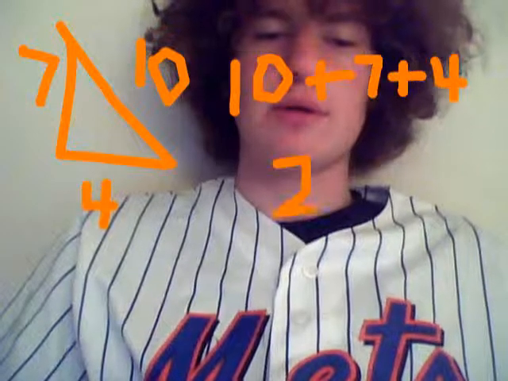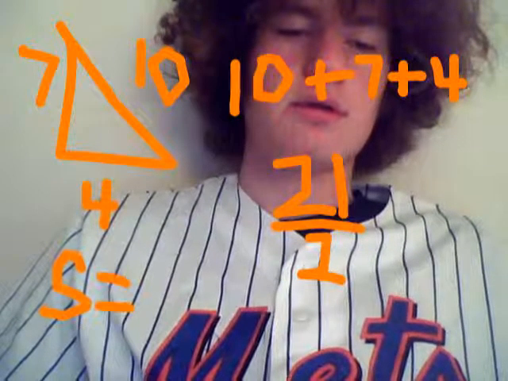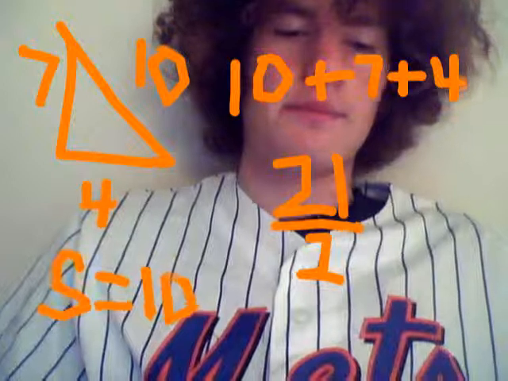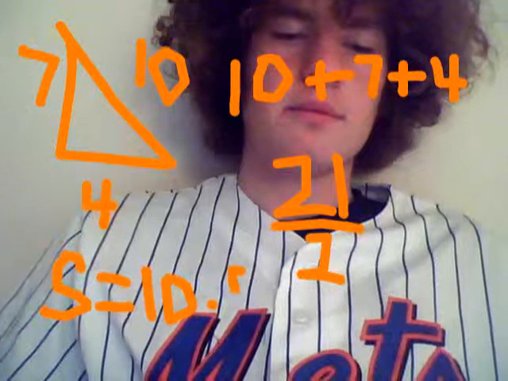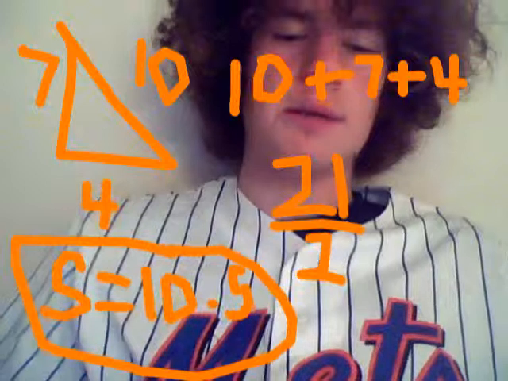So we're going to add up 10 plus 7 plus 4, and we get 21. And so you just divide that by 2. And so our semi-perimeter equals 10.5. Alright, so that is the semi-perimeter.